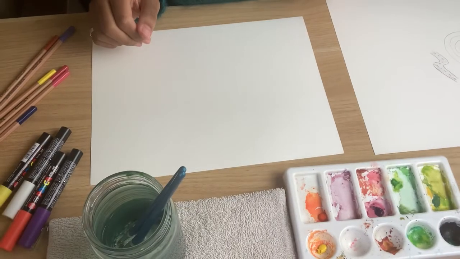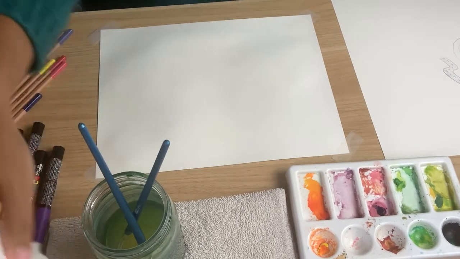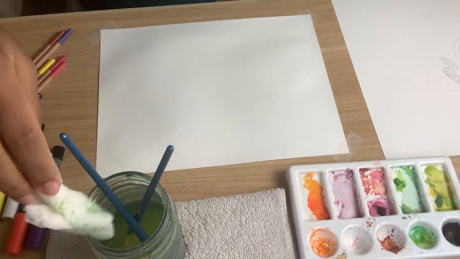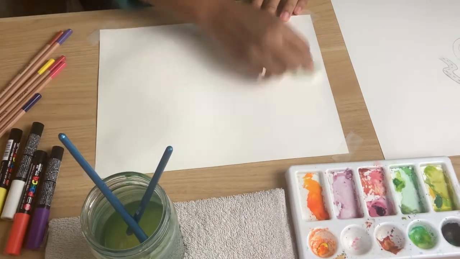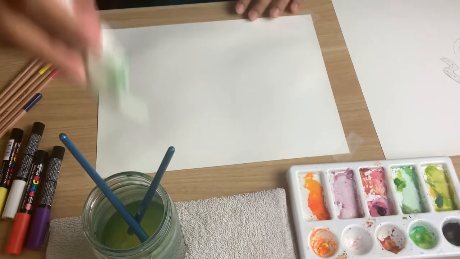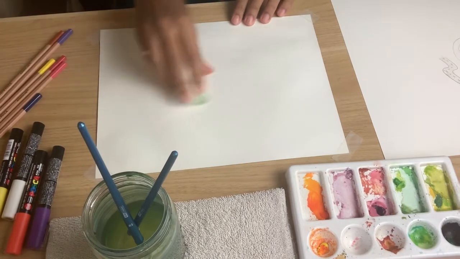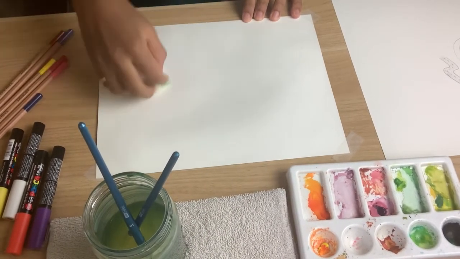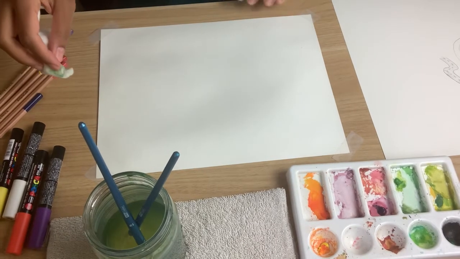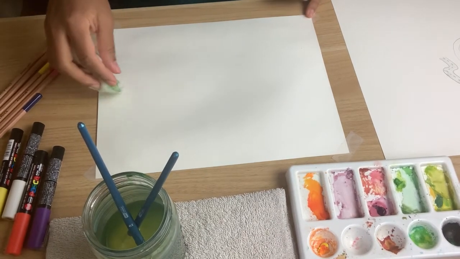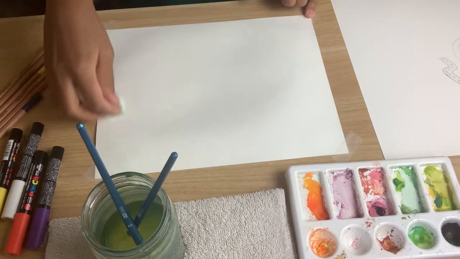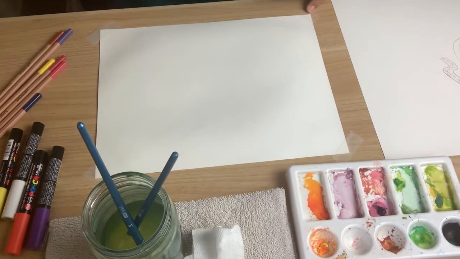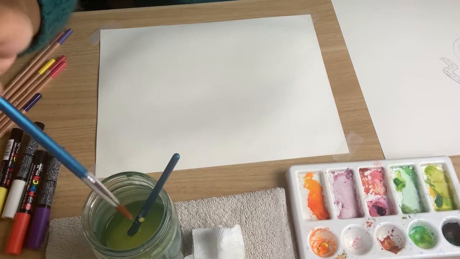So let's get started putting it all together. I'm going to start by getting my paper a little bit wet because I'm using watercolor for this. The paper's going to buckle up because of the water on there. So I've got some pieces of tape, just regular tape. You can use painter's tape, which is probably actually a better idea.